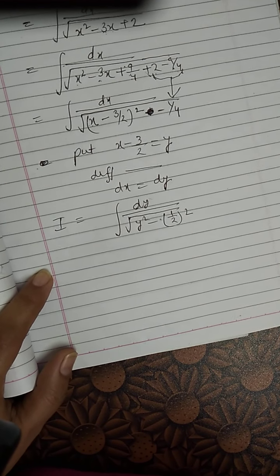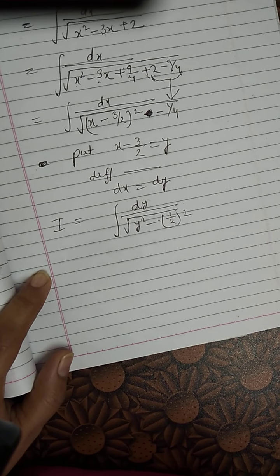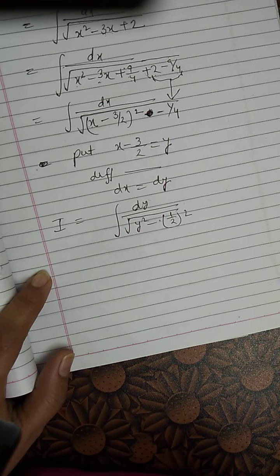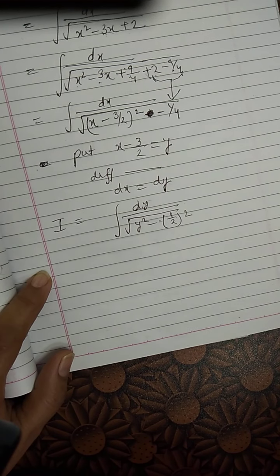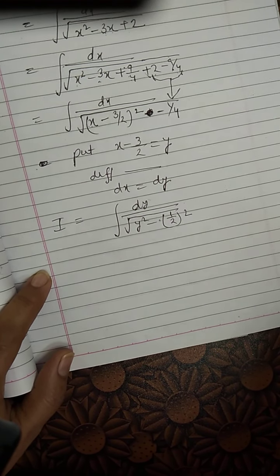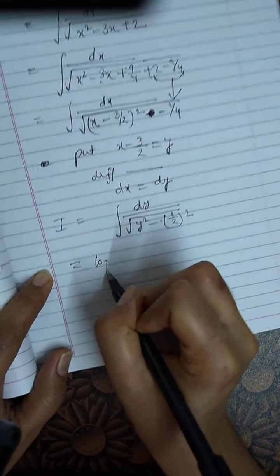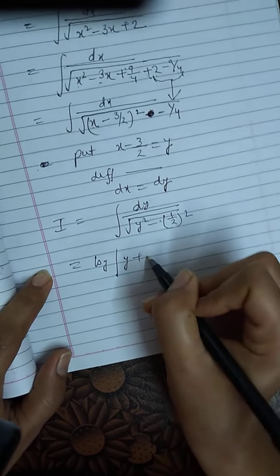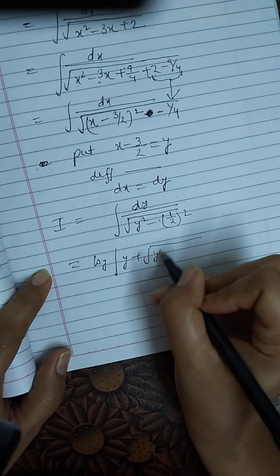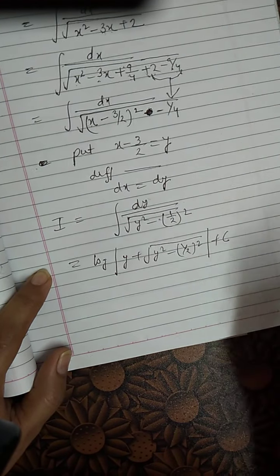So this integral is of the form dx by root of x square minus a square. Which formula will we apply? The formula is log of modulus of x plus root of x square minus a square. So we write log of modulus of y plus root of y square minus (1 by 2) square, plus constant.